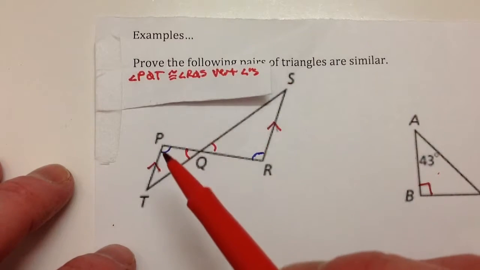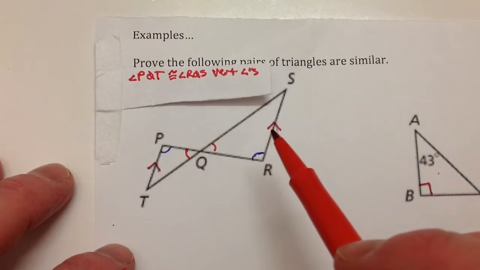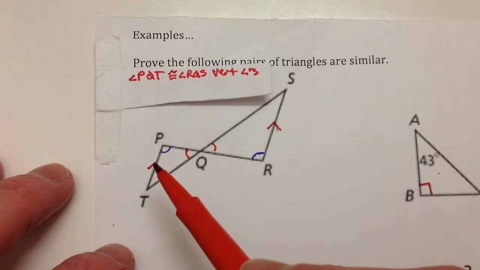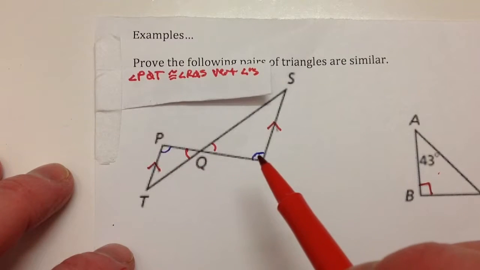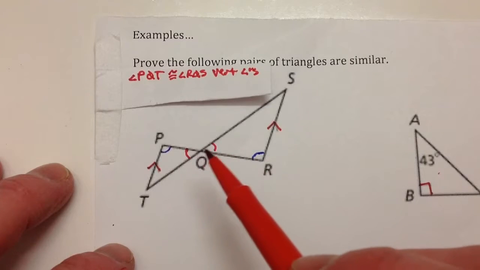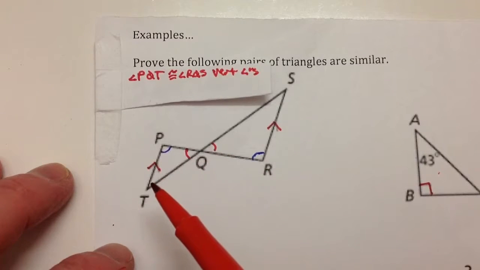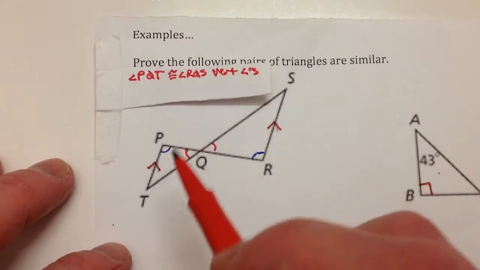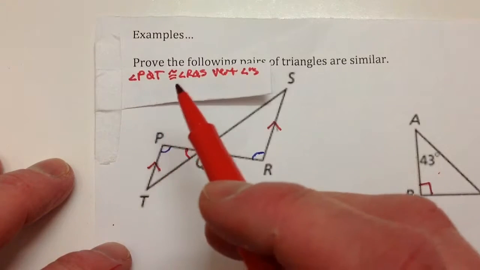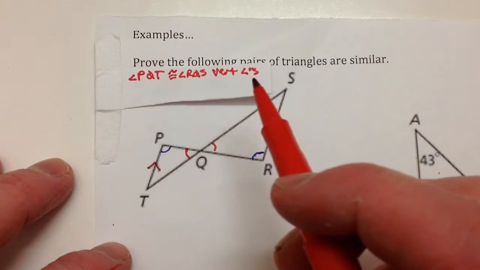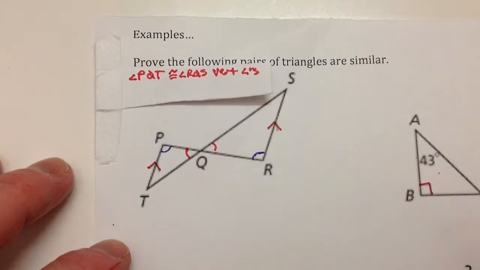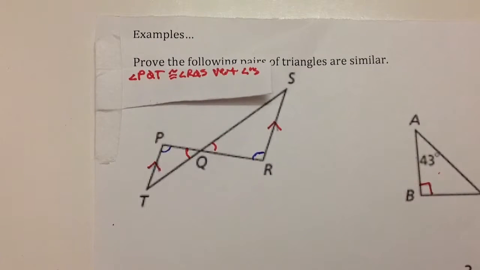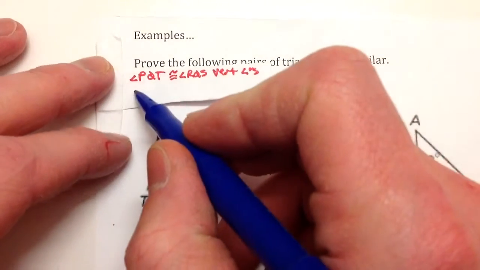So what we've got here is a pair of parallel lines, which means that we have alternate interior angles, and we also have some vertical angles. Now, we could have also chosen T and S as alternate interior angles. I just chose these two because I had to pick two of them. So we've got that PQT is congruent to RQS because they're vertical angles, the ones in the middle there that I highlighted in red.